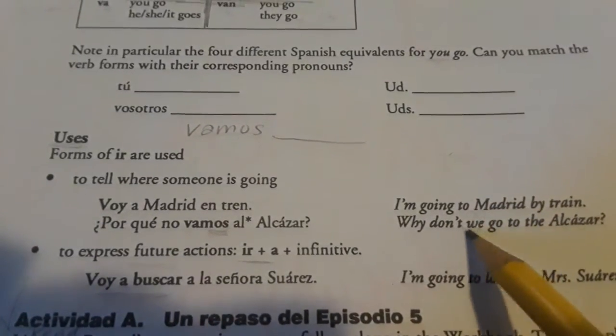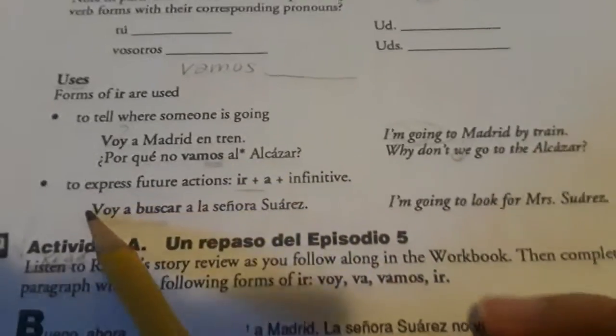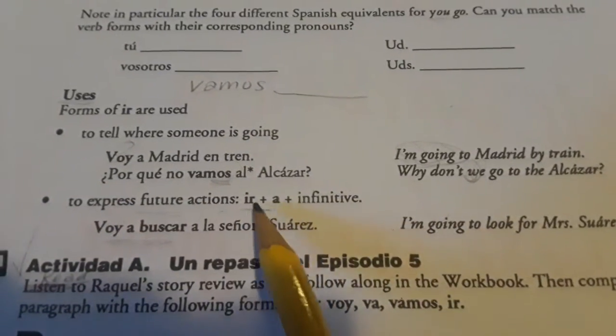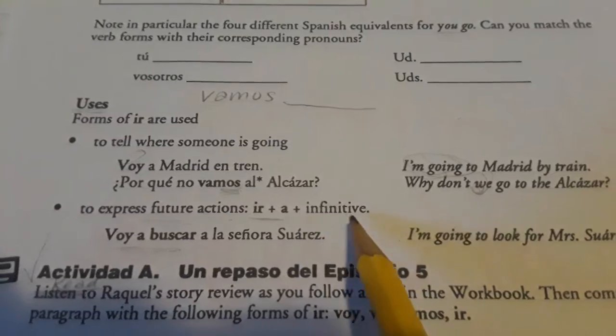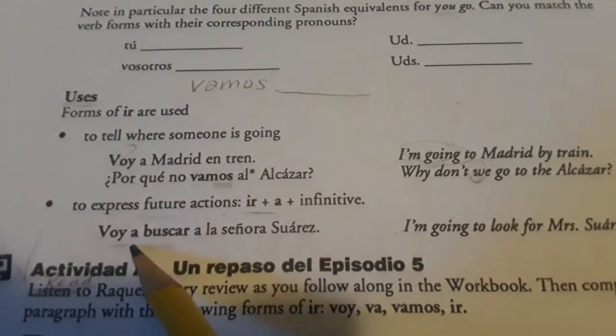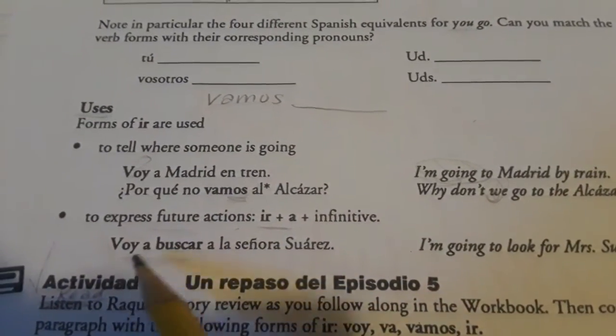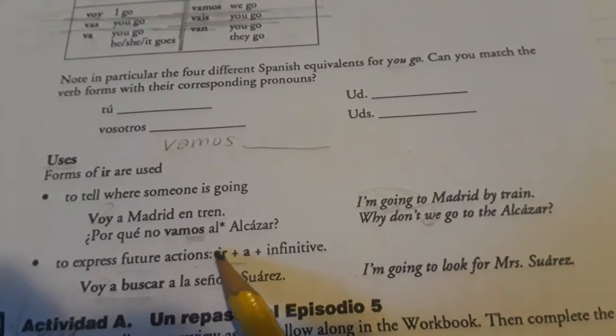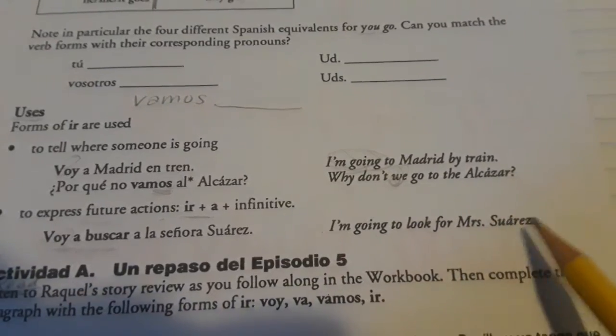See, this is the verb. And in this case, voy means I'm going to. But that's what that means. So to express future actions, ir plus a plus infinitive, more complications. Voy a buscar. Voy a buscar a la señora. So voy means what again? Voy means I go. And they just had to express future action. You're going to. So I'm going to look for Mrs. Suarez. Okay. That's the different forms of ways you can use ir, to go.